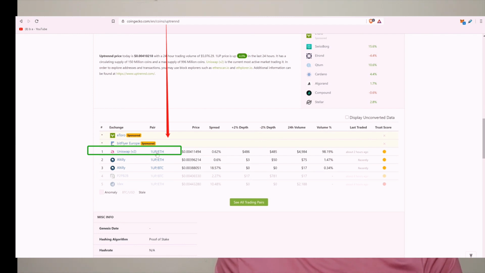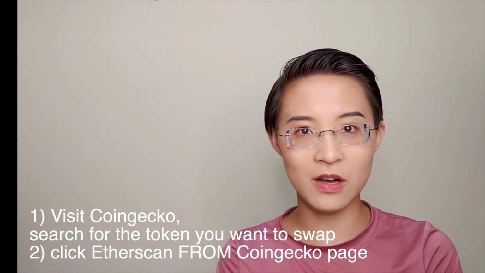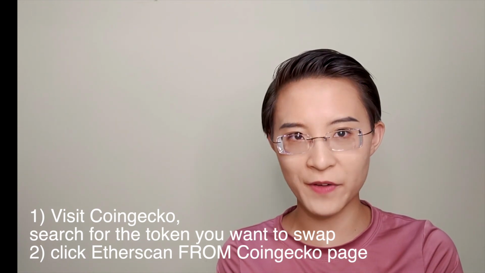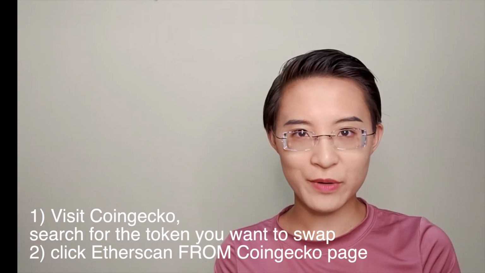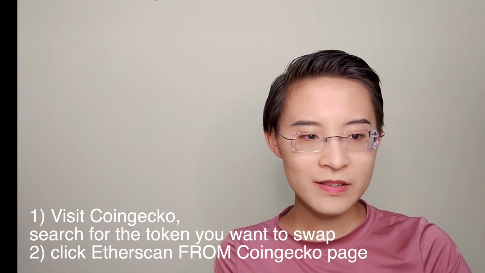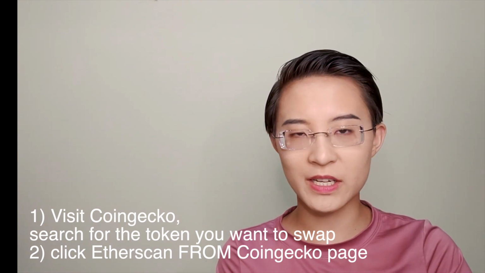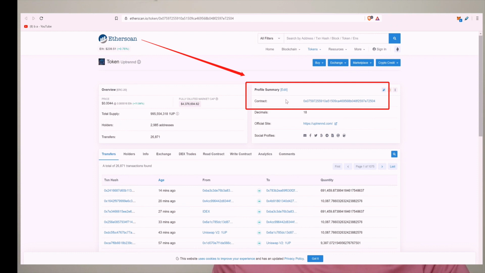What we need to do is go to CoinGecko, search for the token we want to swap, and then click Etherscan from CoinGecko. Pay attention to this point: I don't suggest you directly search on Etherscan because there are a bunch of fake tokens on Etherscan too. So you need to search the token from CoinGecko, and then get the contract number on Etherscan. Later, we need to compare the contract number with the contract address on Uniswap.